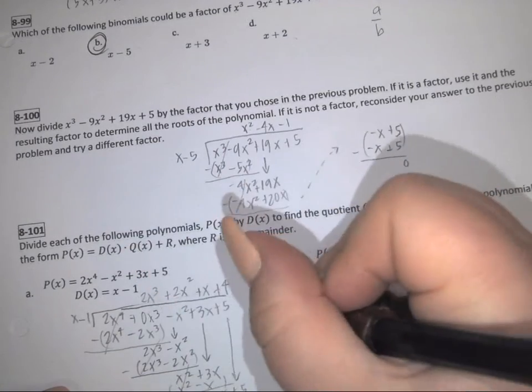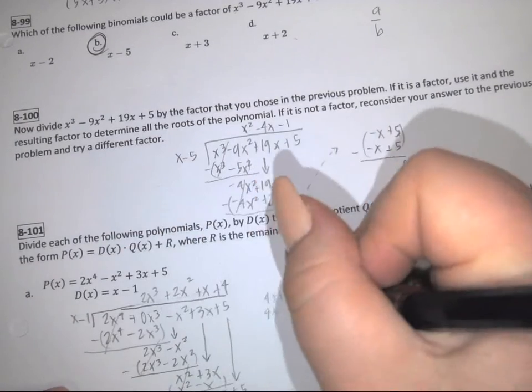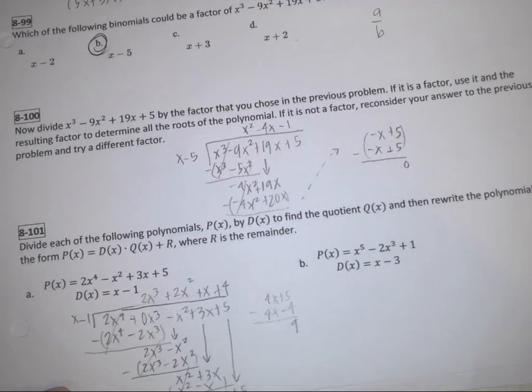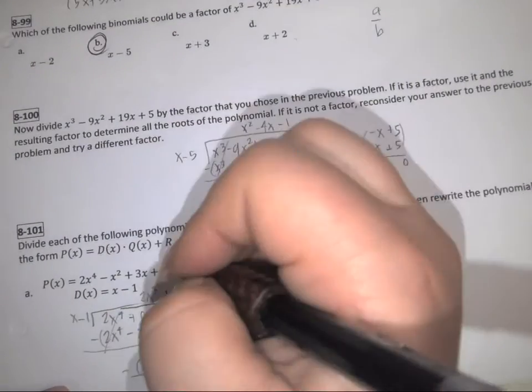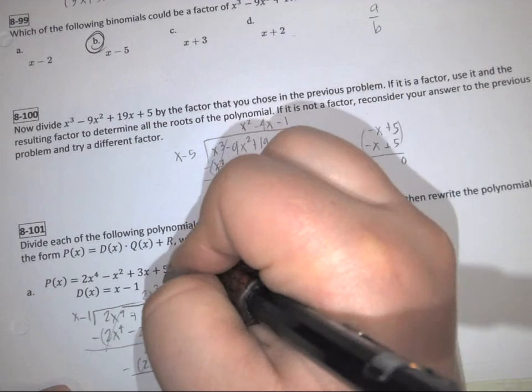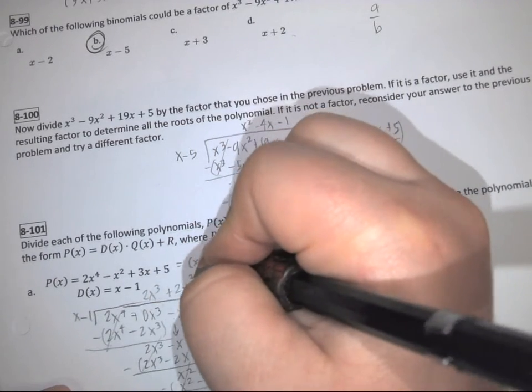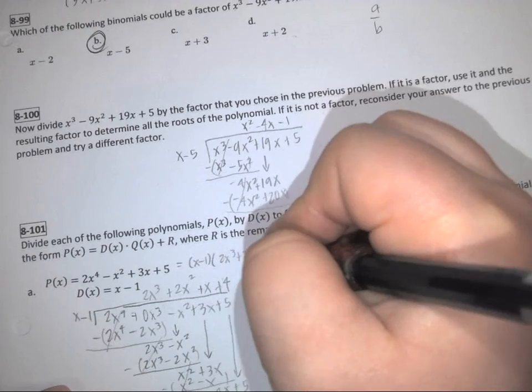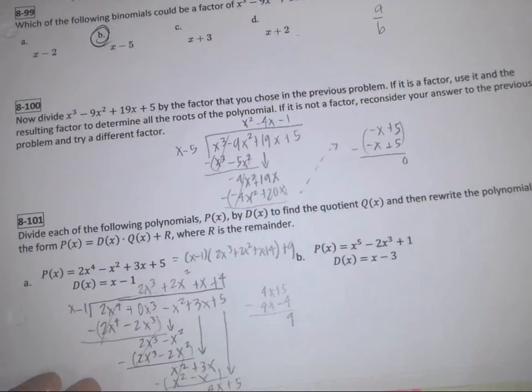4 times x is 4x. 4 times negative 1 is negative 4. Subtract them, and it gives you a remainder of 9. So this equals x minus 1 times 2x cubed plus 2x squared plus x plus 4, plus your remainder of 9.